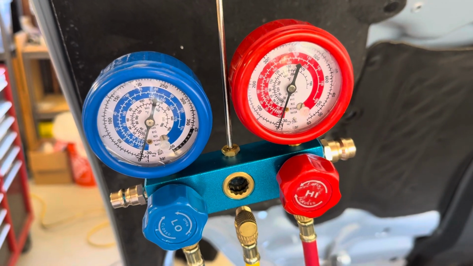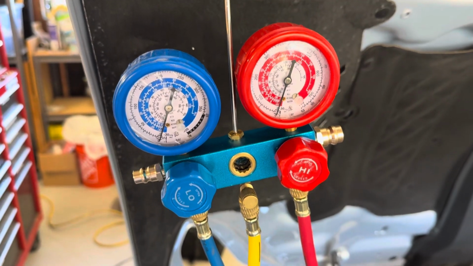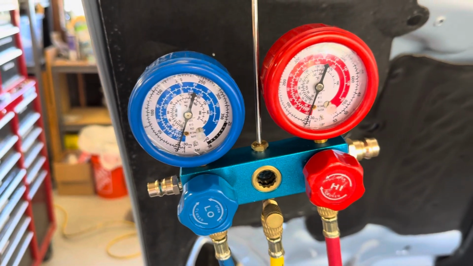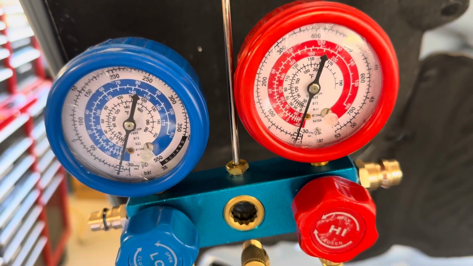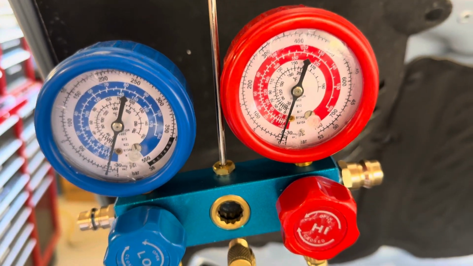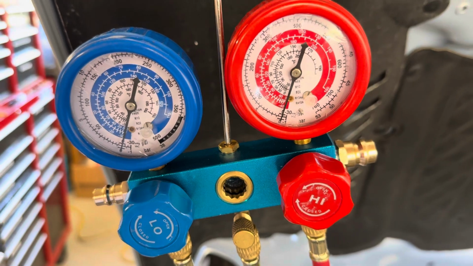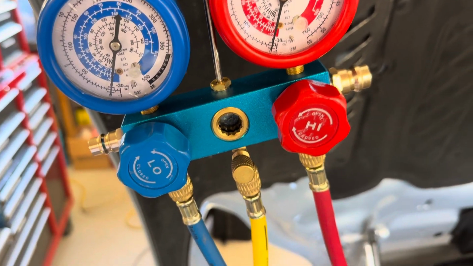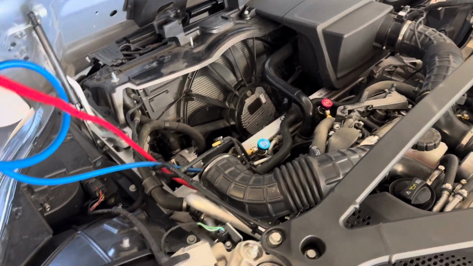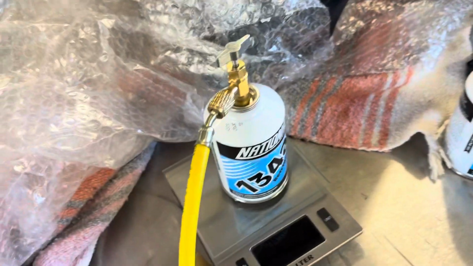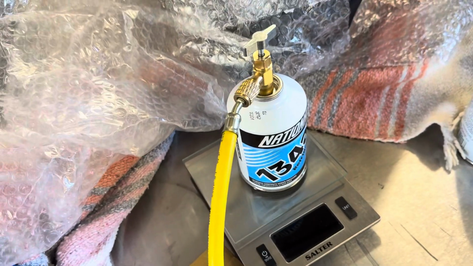So I am filling up my Aircon, trying to anyways. When you fill up your air conditioning after doing repairs, what you do is you vacuum out all the air because you don't want any moisture in there. So you vacuum out all the air and then you basically open up your valves and you pull in new refrigerant. In my case, I've got some cans set up on my scale so I know how much to load.